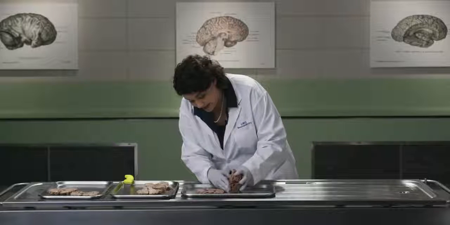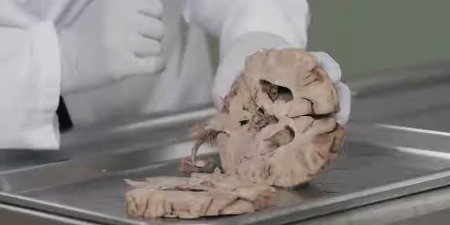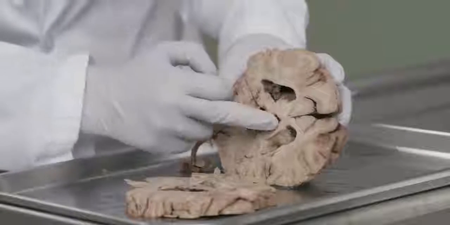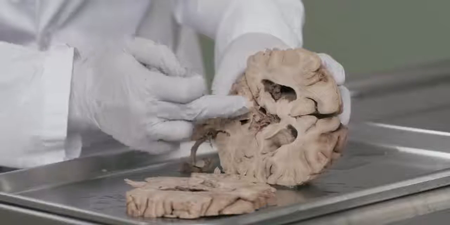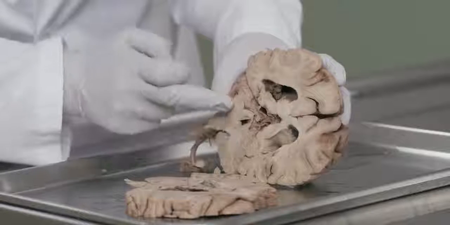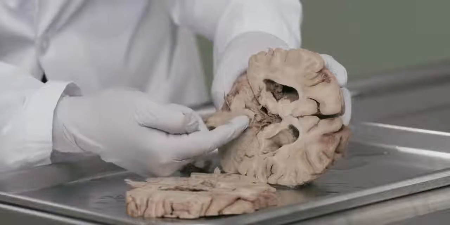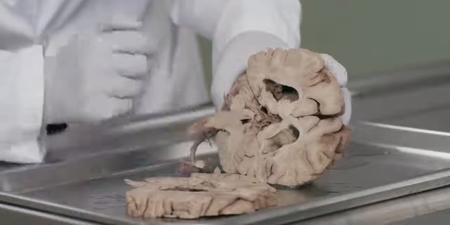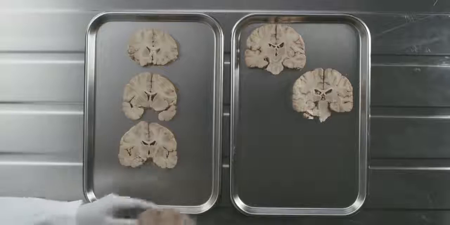All right, so in this section here, you can see that we're now getting into the posterior horn of the lateral ventricle. This is the very, very tail end of corpus callosum there. You can see the cut surface here of the cerebellum. It's the middle cerebellar peduncle moving in there. And here you can see the central canal. It's going to open up into the fourth ventricle, which will lie just on the other side of that opening there.